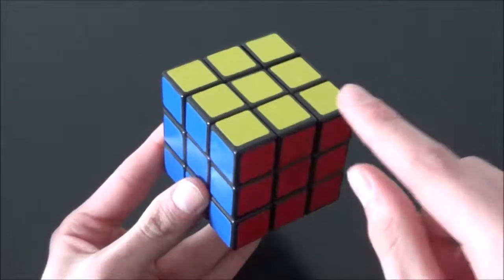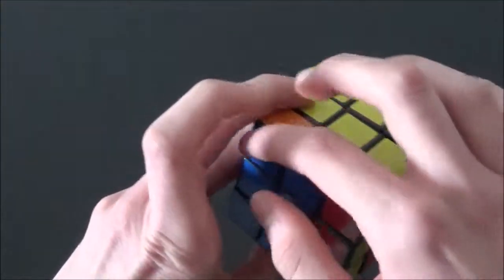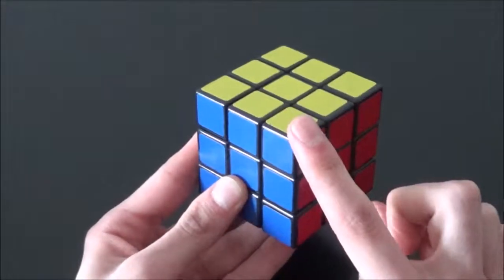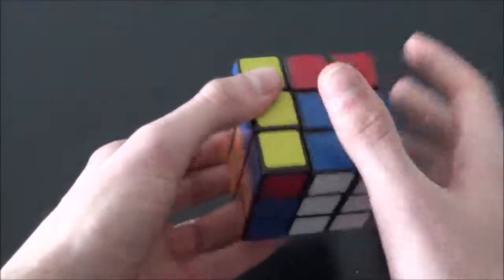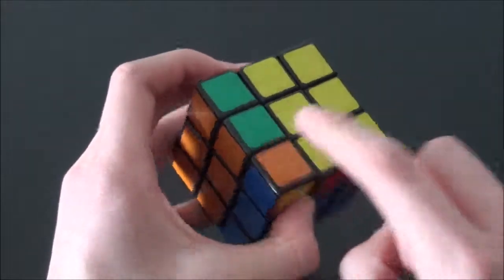For edges, they have two colors and they can only go to each edge, and they can never end up in the corners or in the centers, obviously. And finally, corner pieces have three colors built into them, and no matter how you turn the cube, corner pieces will always end up in the corners, not the centers or the edges.